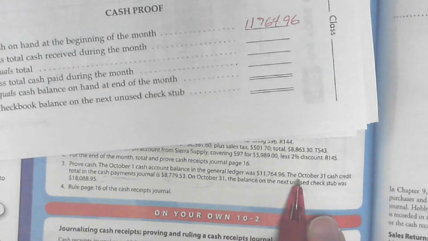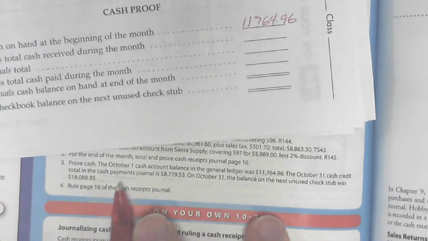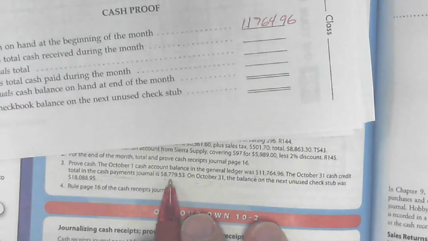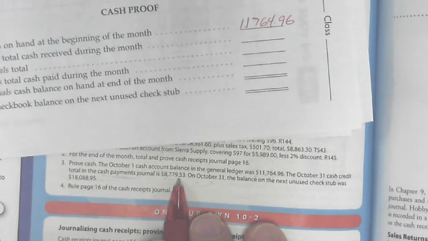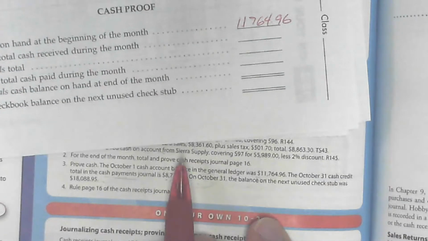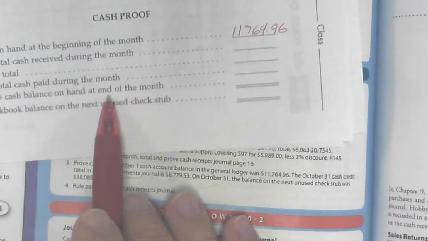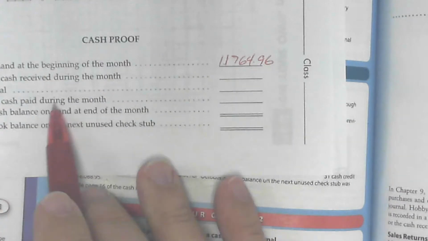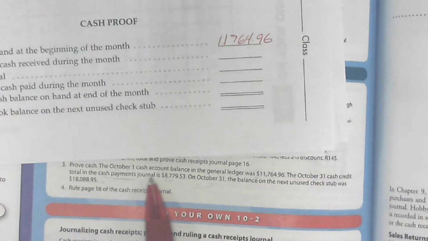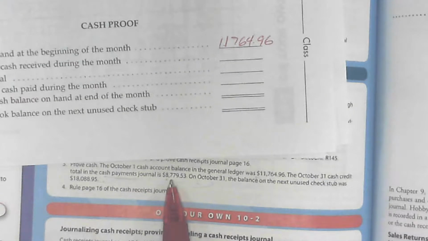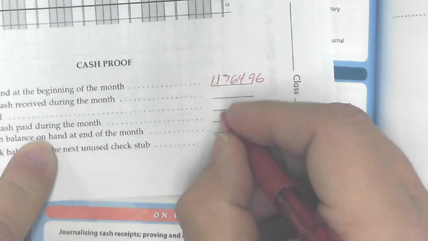So the next line, October 31st, cash credit total in cash payments journal is $8,779.53. Cash paid out during the month. So cash payments, $8,779.53. So we'll put that here in the cash paid during the month.